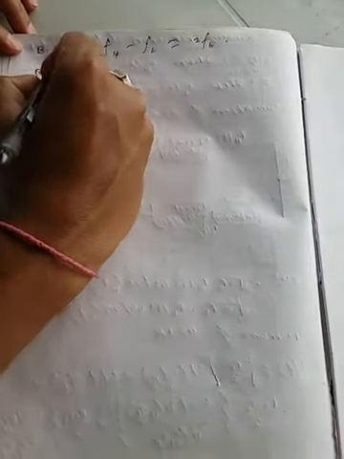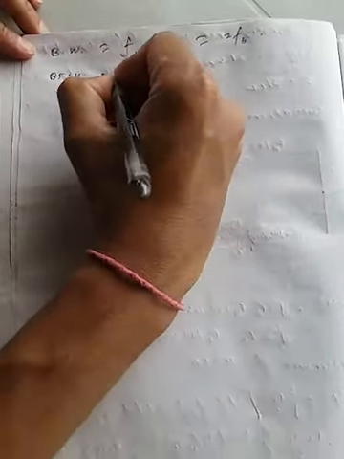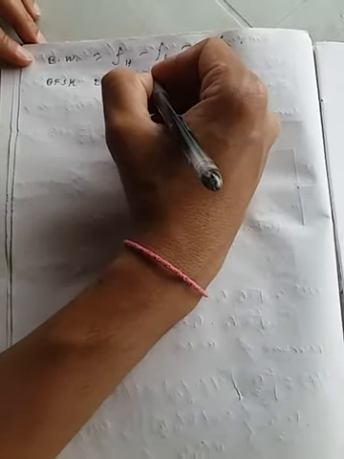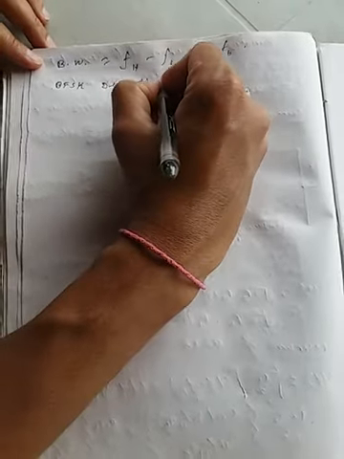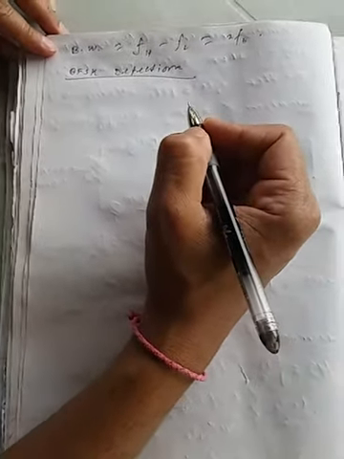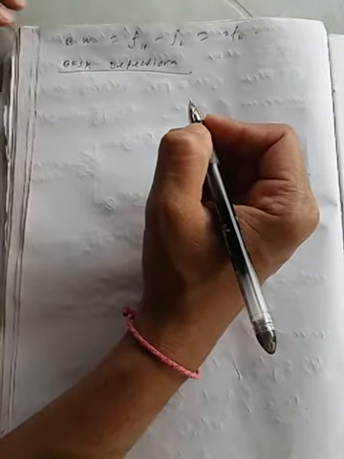Now BFSK detection, or the BFSK receiver, right? So the receiver section. Now the block diagram of BFSK detection is this.